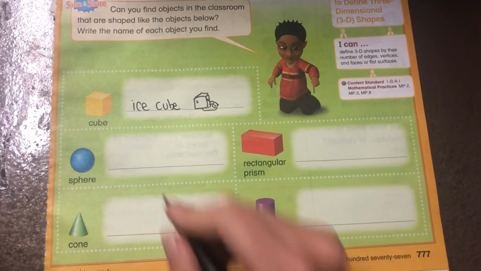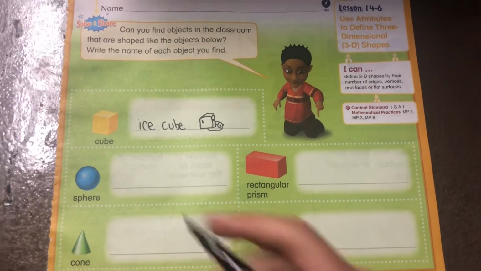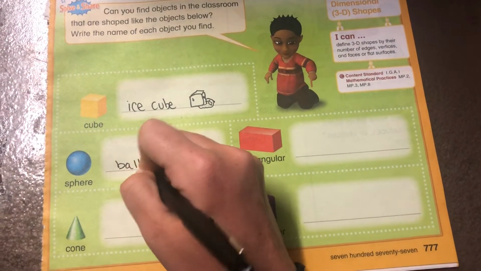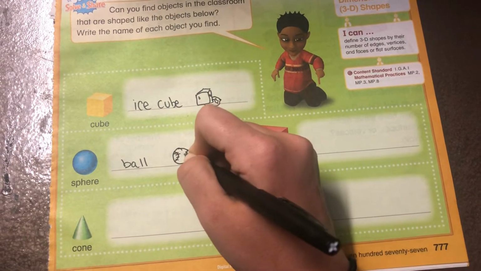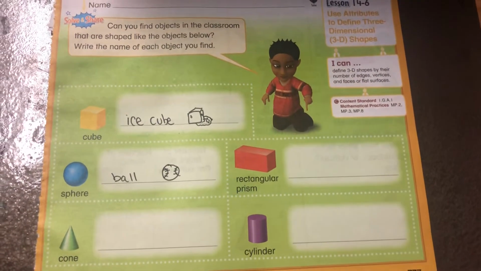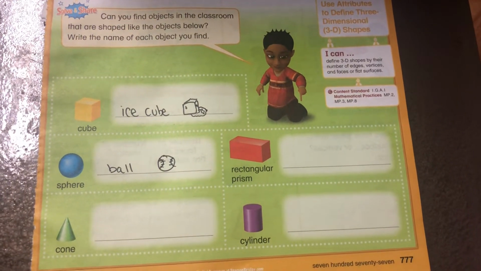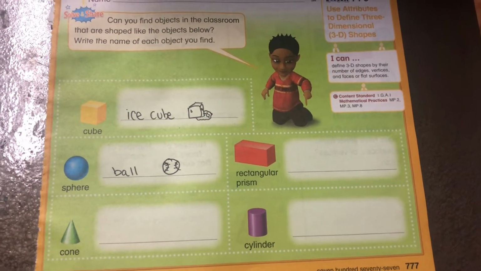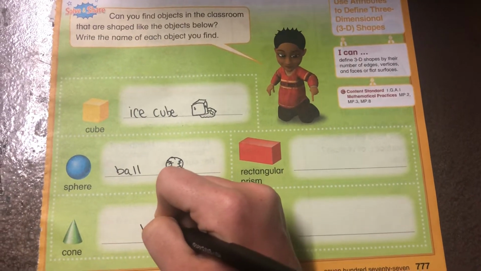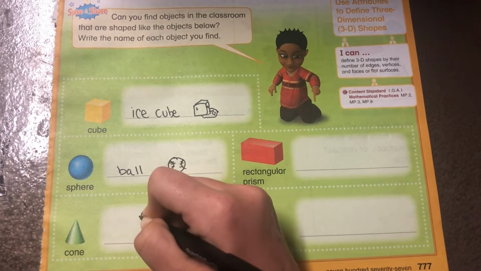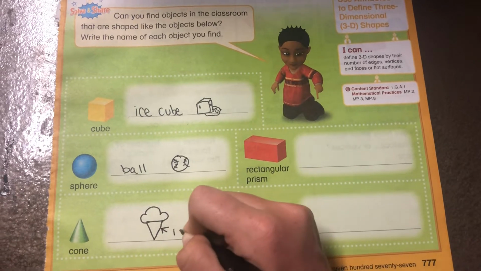A sphere. So a sphere is kind of like a ball. So we could use a ball. And if you want to draw like a little baseball or a soccer ball, you could do that as well. A cone. So that can be many different things that you have at home. I'm thinking about maybe like an ice cream cone. Ooh. Now I want some ice cream. I'm going to draw a little ice cream, and then I'm going to point to the cone. Ice cream cone.